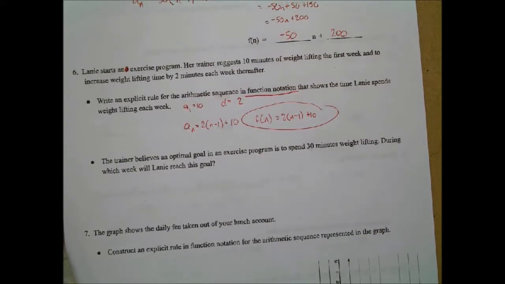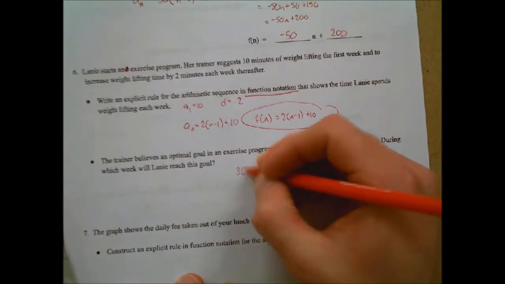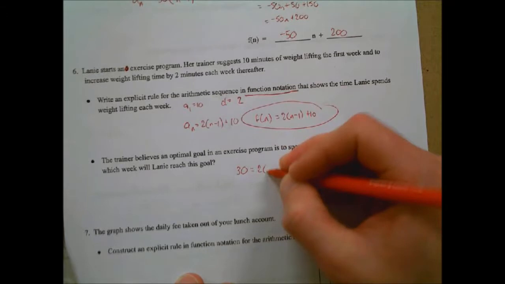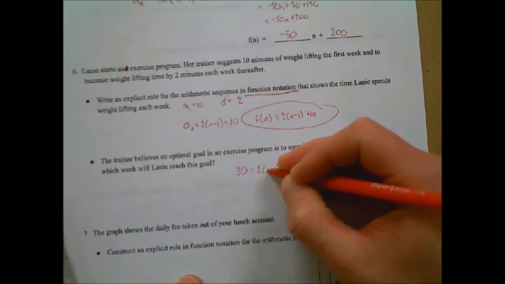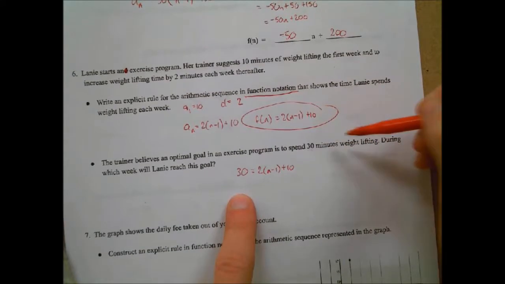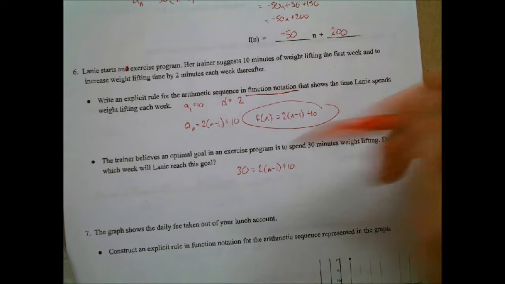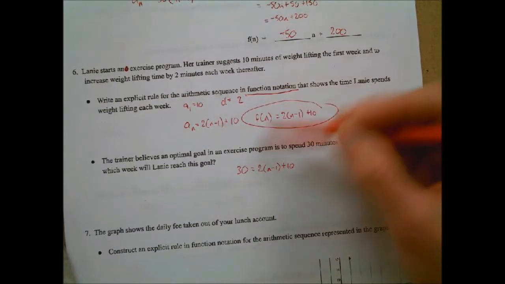No. We set our function equal to 30. So it'll be 30 equals 2 times n minus 1 plus 10. We want to figure out how many weeks until she reaches that 30-minute weightlifting goal. So 30 goes in for f of n. Okay? And now we'll solve.